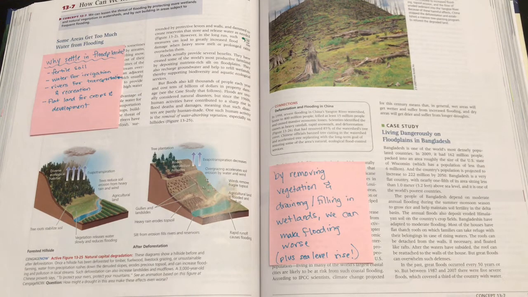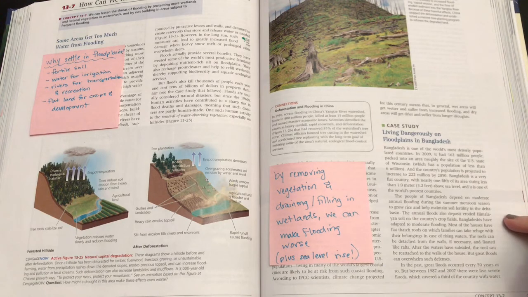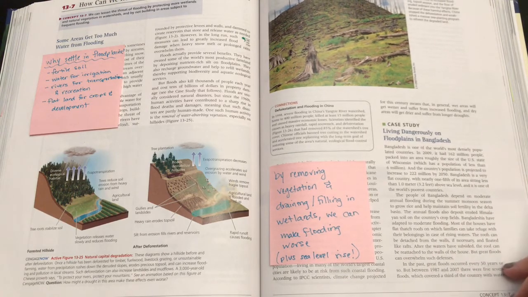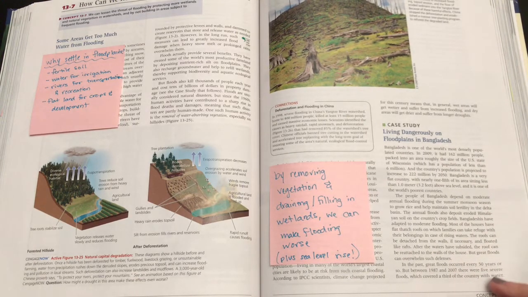So you have lots of people in these floodplains, which then puts them at greater risk of losing their lives and property damage, and being threatened by water pollution, even from floods. We make flooding a lot worse when we remove vegetation. Okay, so this could be just small vegetation, but also deforestation and filling in wetlands, or draining wetlands. And we see how this was a major problem in like New Orleans with Hurricane Katrina.